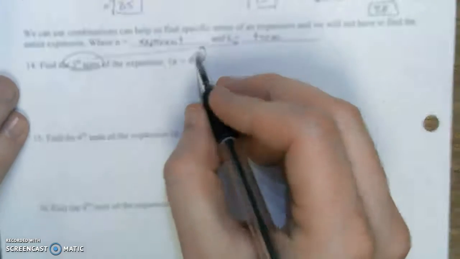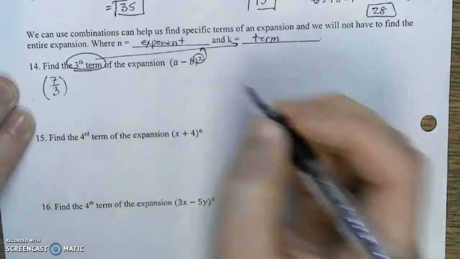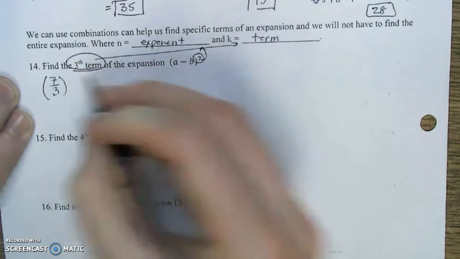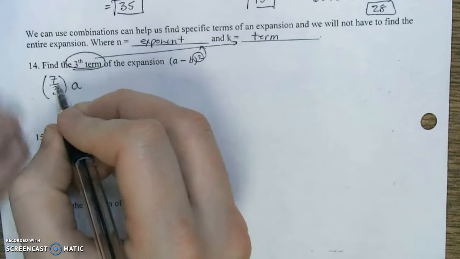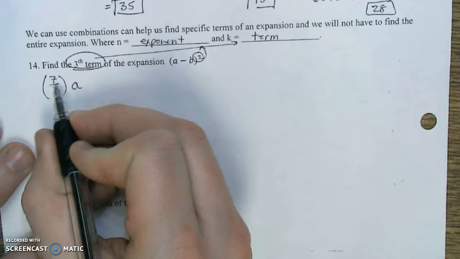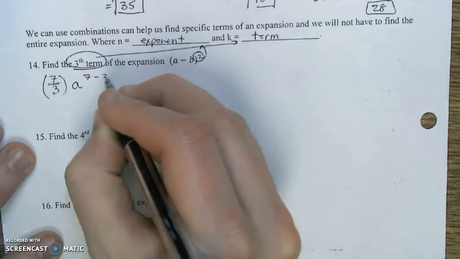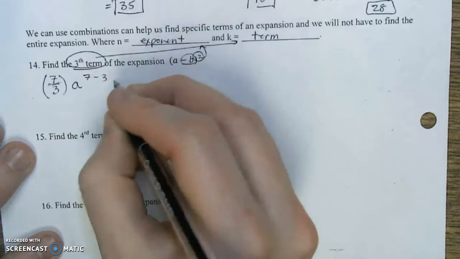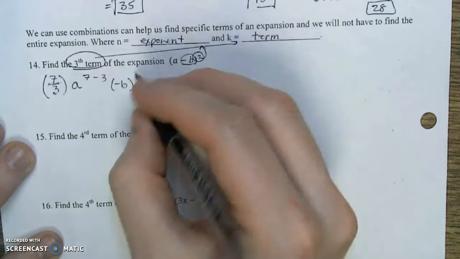So I've got then 7 combination 3, and then I've got a to the n minus k. So in this case, a is actually a. And then we have n minus k, and I shouldn't have put a fraction symbol. That's just from habit. There's no fraction symbol there. 7 minus 3 is the n minus k. And then you've got your b, which in this case is a negative b, and to the k, which is 3.